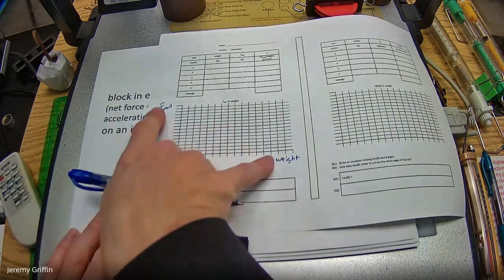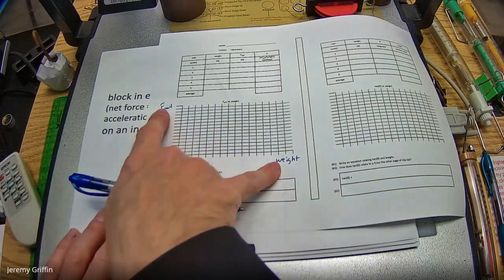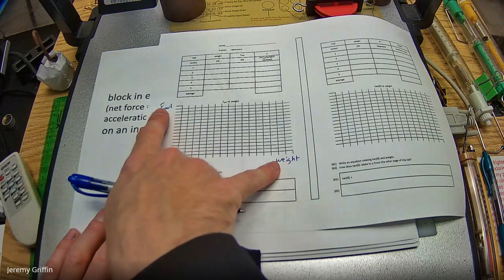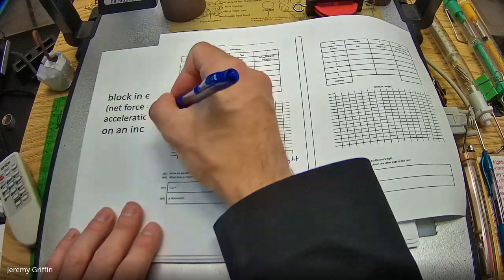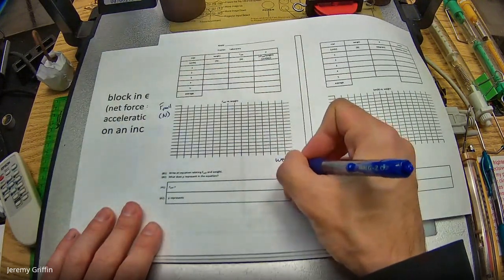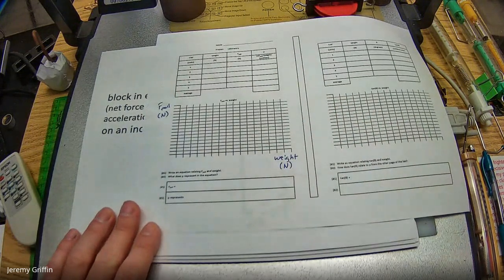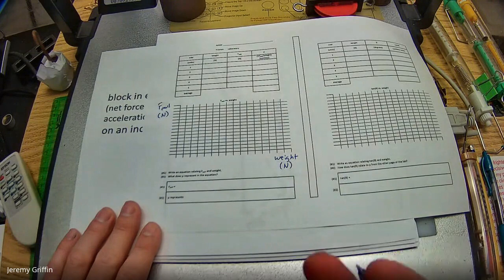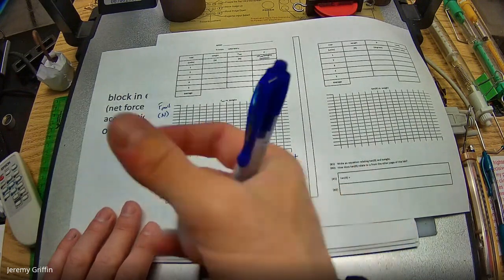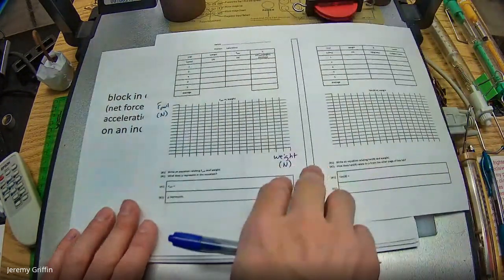What are the units for each of these axes? Is it kilograms or newtons? Newtons. Pulling force is measured in newtons. Weight is also measured in newtons. Hold on, what's kilograms? That measures not weight, but mass. Mass is like the amount of inertia.